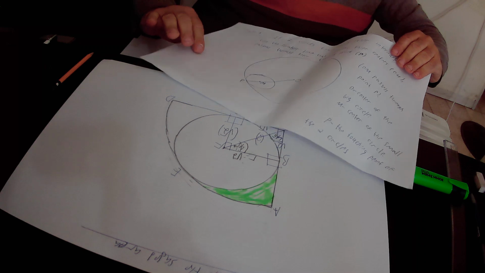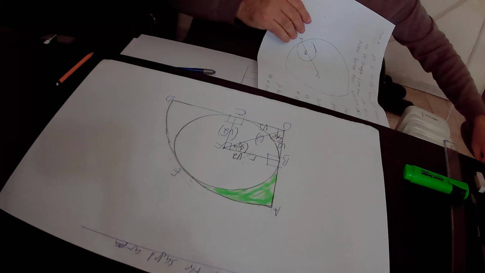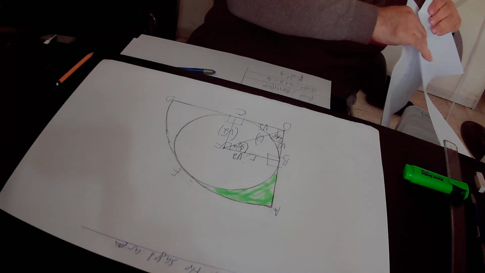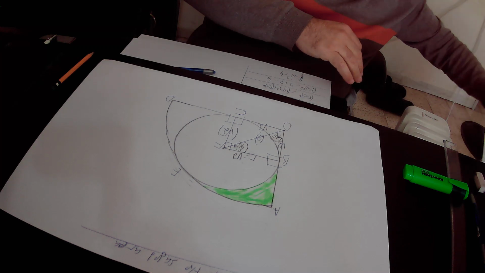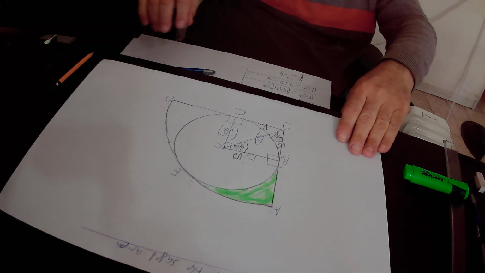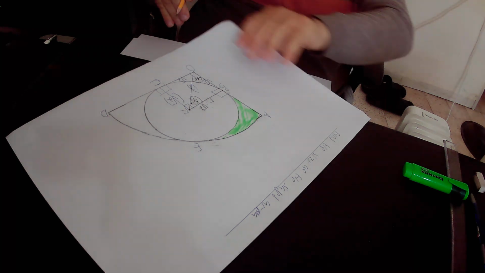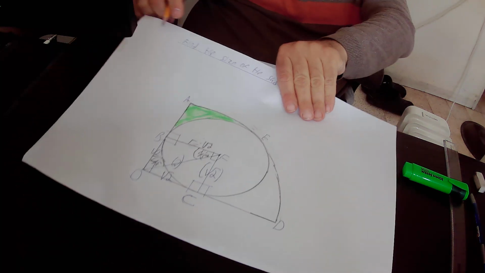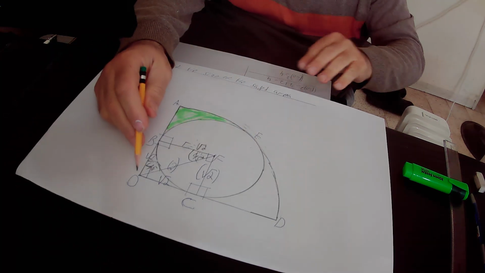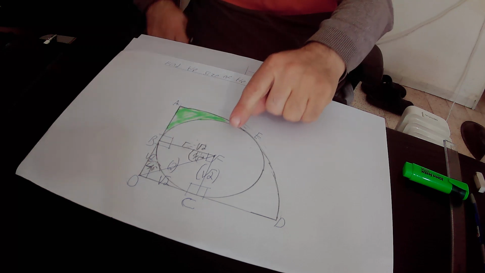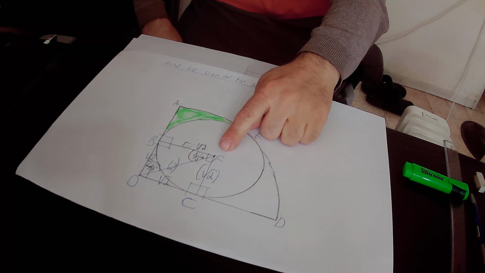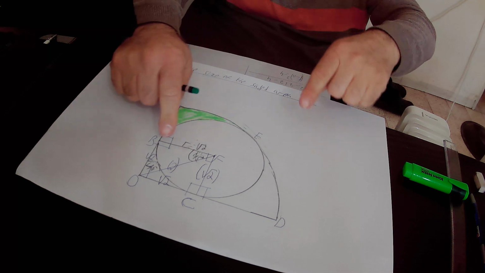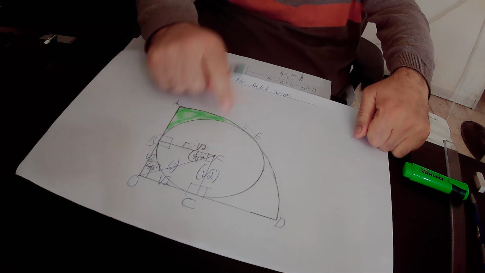So actually, we can implement Rule 9 in our drawing. Why? Because in our drawing, the center of this quarter circle is here at point O. The center of this small circle is here at point F, and the straight line that connects their centers together is OF.